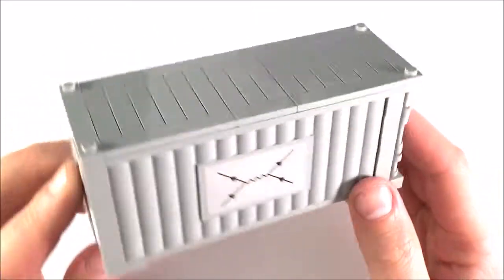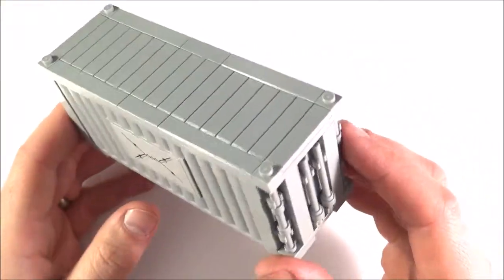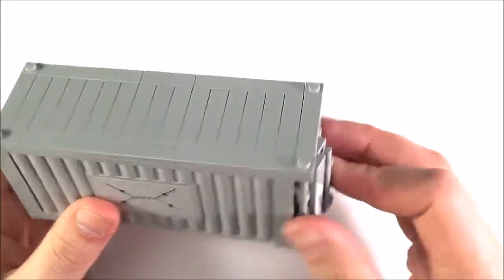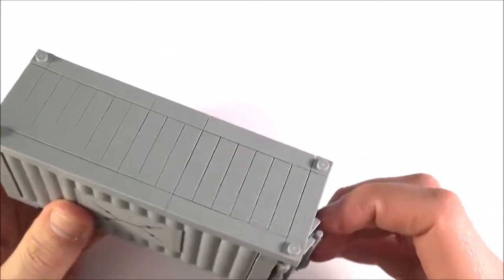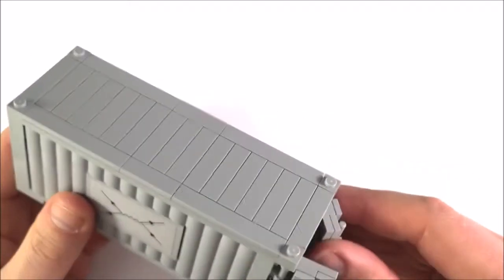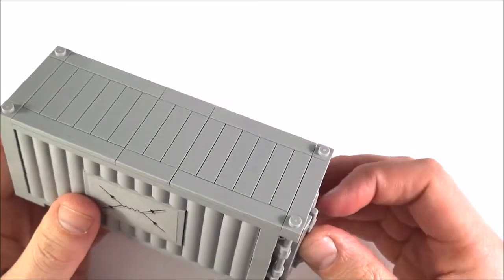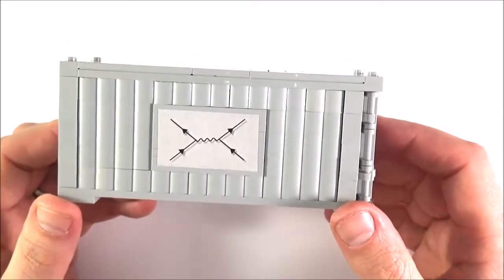Now this thing here, which I'm actually quite proud of, is my Lego shipping container. It even kind of works, you can open the doors. Basically these shipping containers are also known as ISO containers. ISO is named in honour of the International Standards Organization.